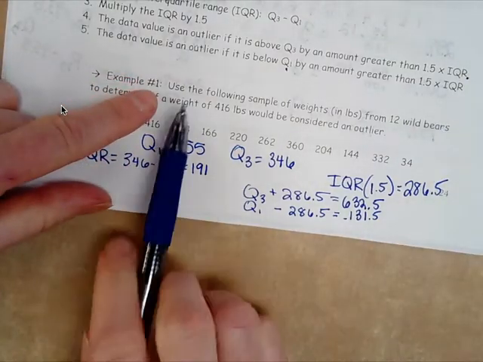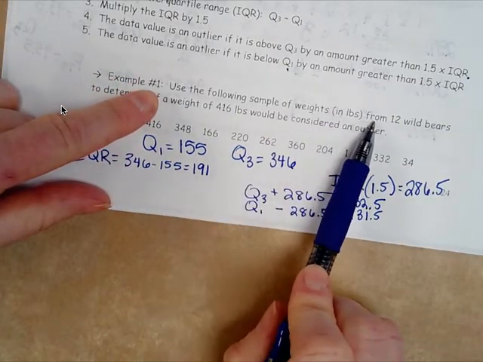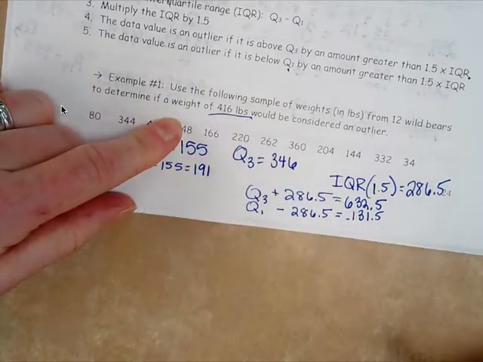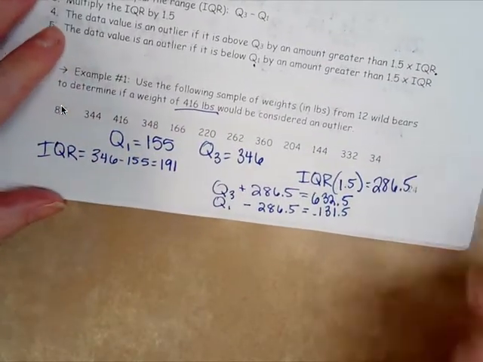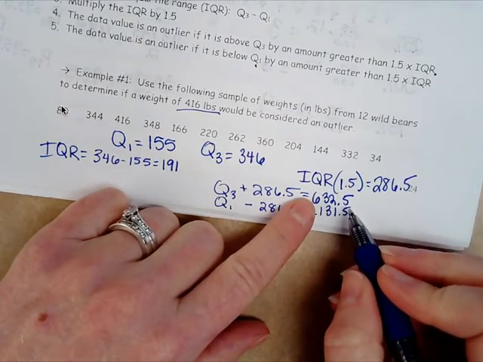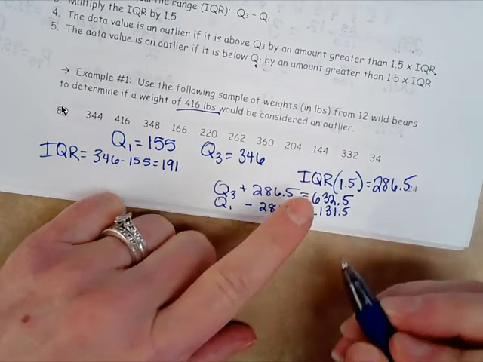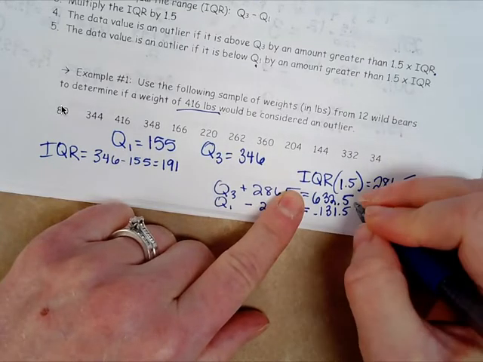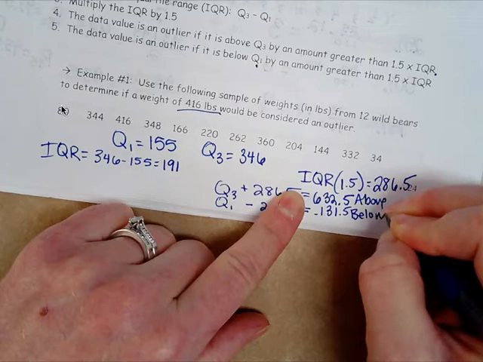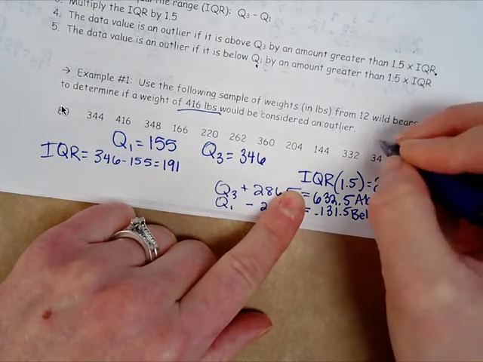So the question is, use the following sample of weights in pounds from 12 wild bears to determine if the weight of 416 would be considered an outlier. 416 is between those. It's not considered an outlier. It's only an outlier if it is above this or below this one. So this is not an outlier.